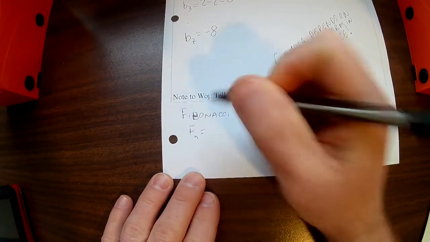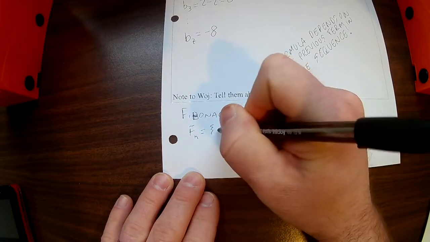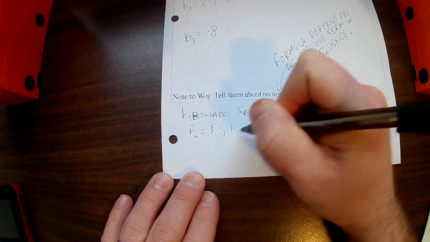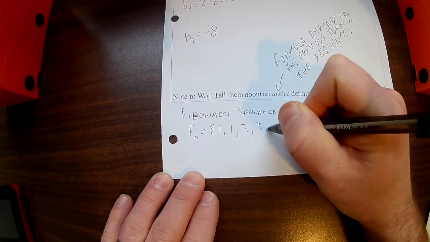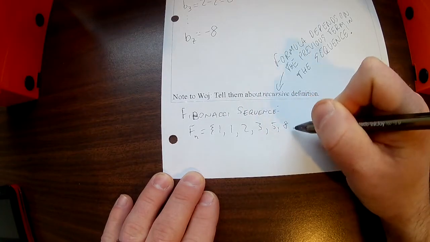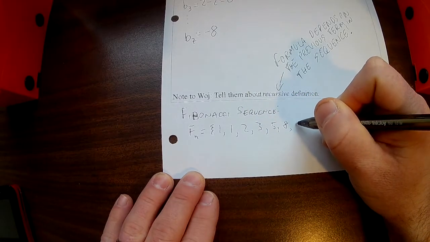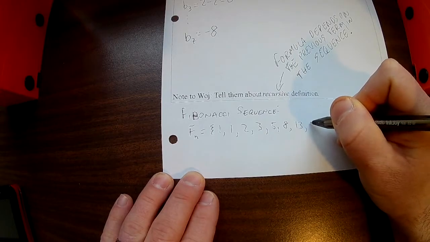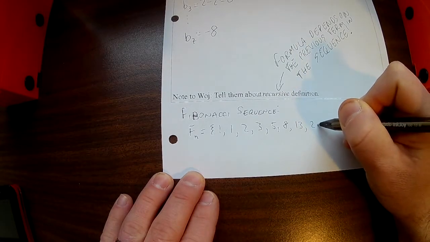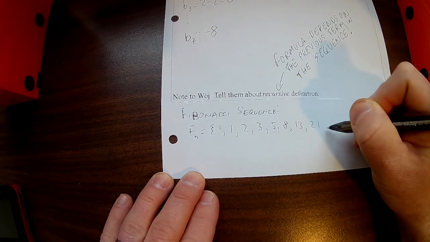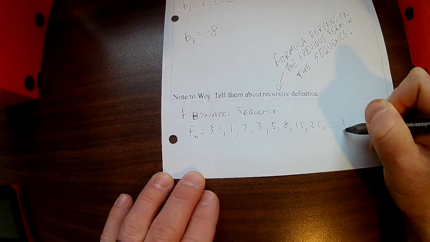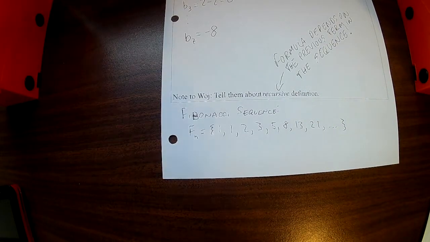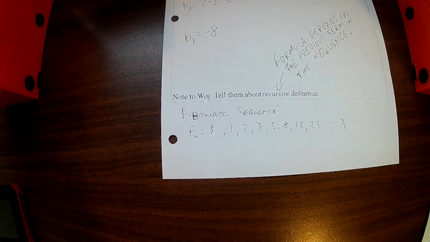So f sub n is equal to 1, 1, 2, 3, 5, 8, 13, 21, and so on. If you want to try to figure that sequence out, it's actually pretty cool.